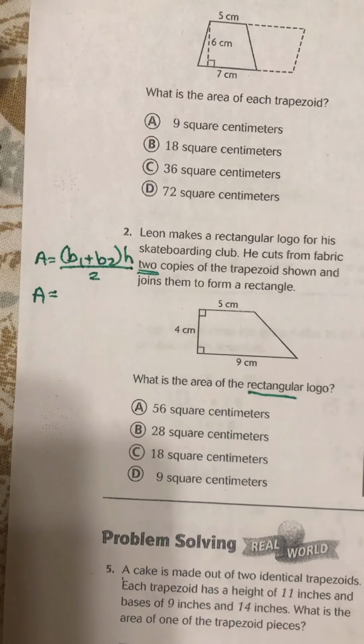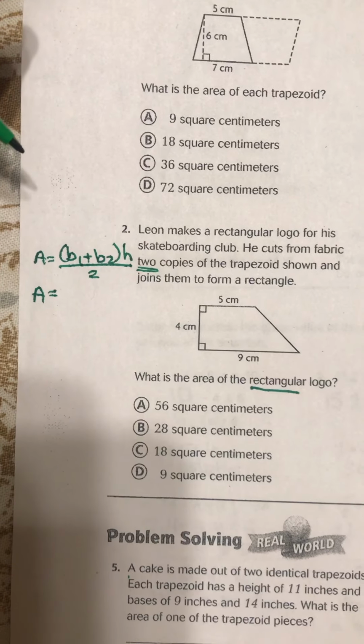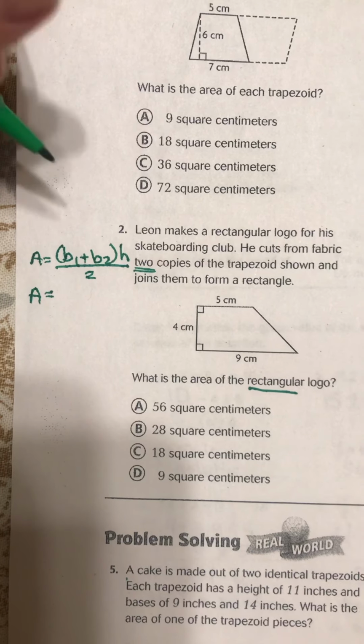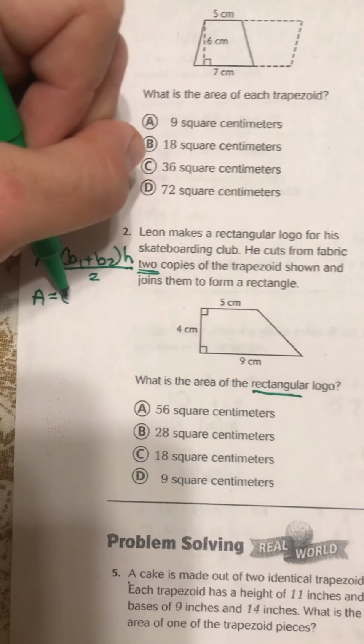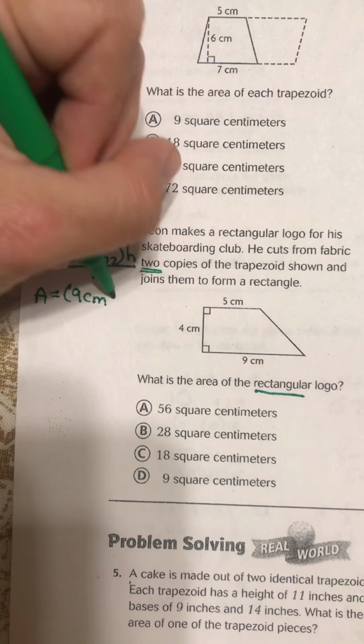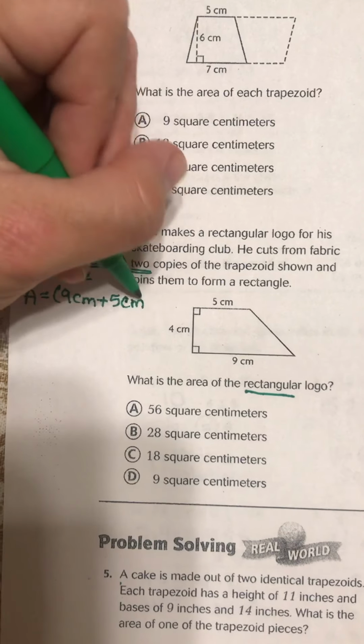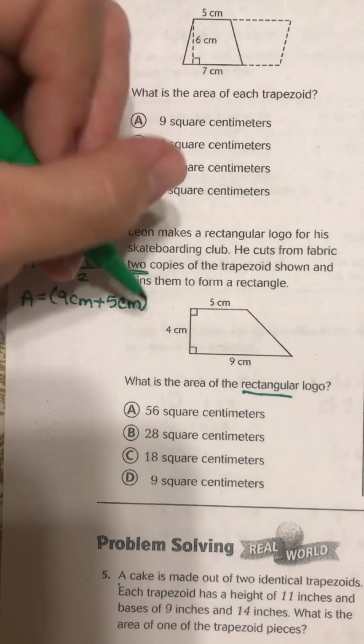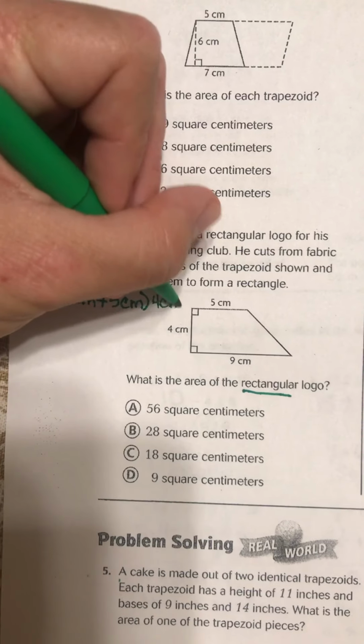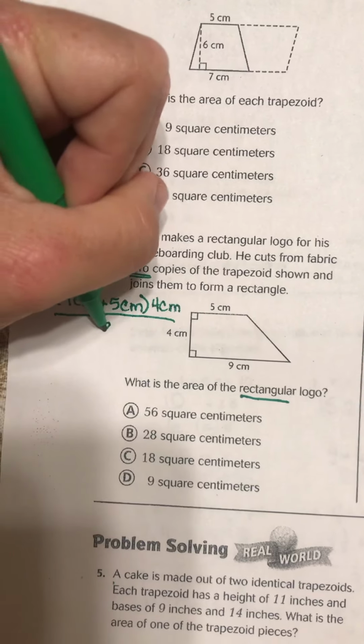Now we will rewrite this and substitute in the numbers that represent those variables. So base 1 is 9 centimeters plus base 2 is 5 centimeters. We're going to multiply that by 4 centimeters, and then we'll divide by 2.